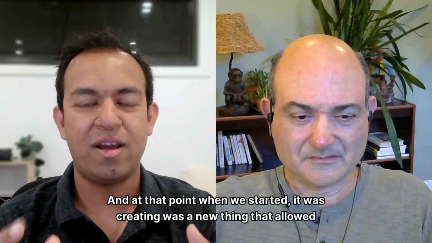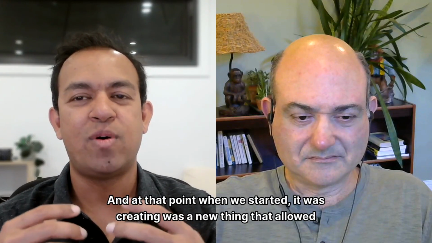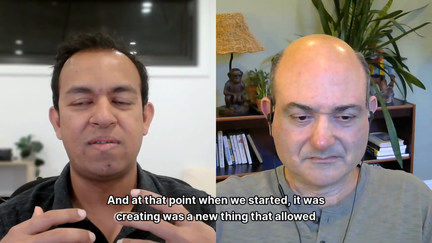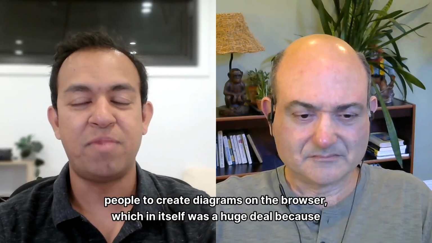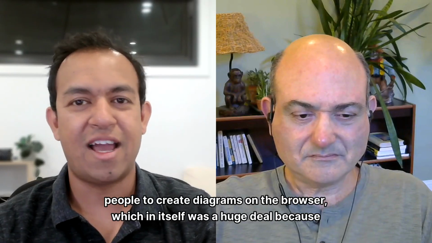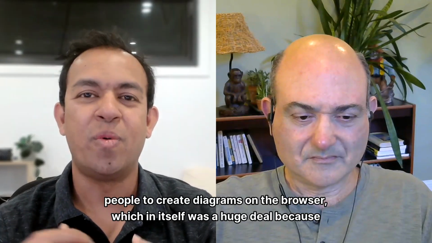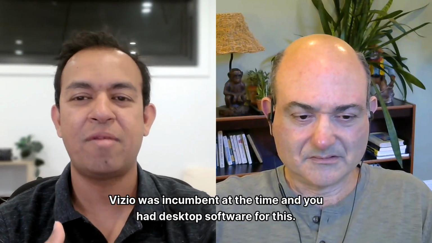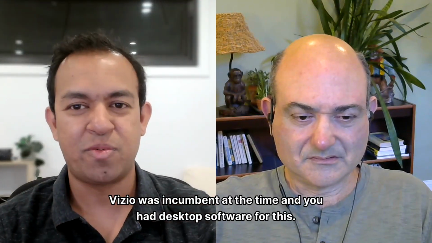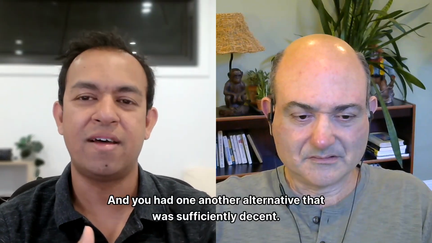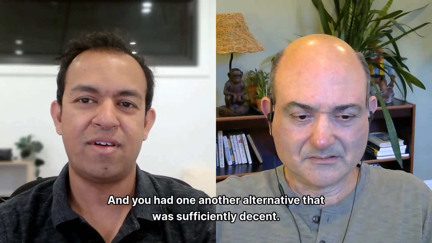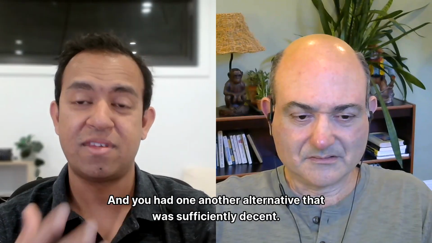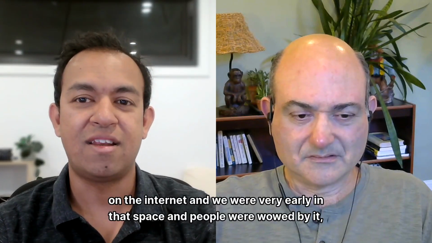At that point when we started, Creately was a new thing that allowed people to create diagrams on the browser, which in itself was a huge deal because Visio was the incumbent at the time, and you had desktop software for this, and you had one other alternative that was sufficiently decent on the internet.